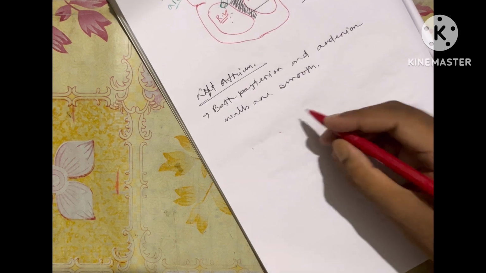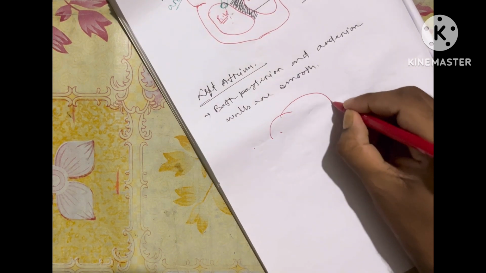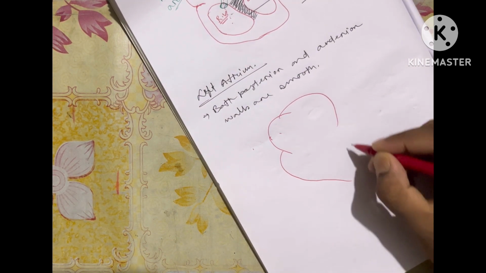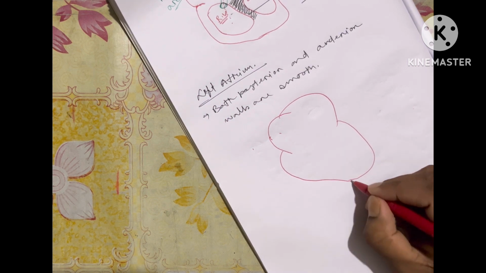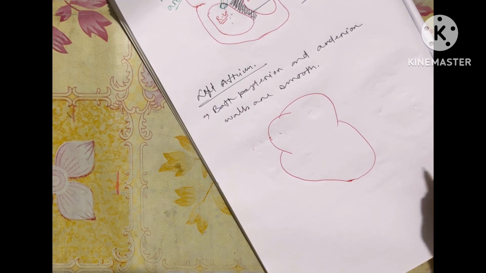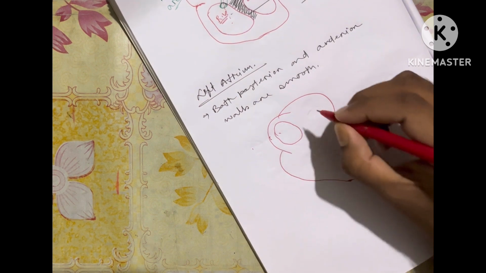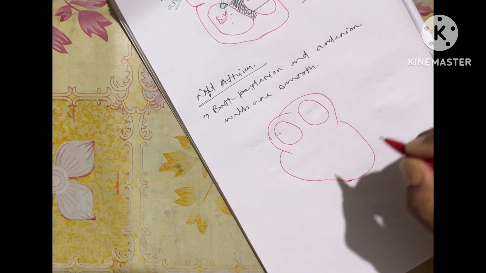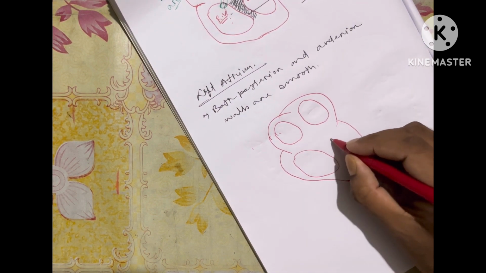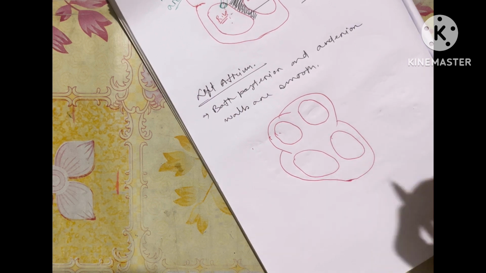Now let's draw the diagram again. This is the right atrium, this is the left atrium, the right ventricle, and the left ventricle.